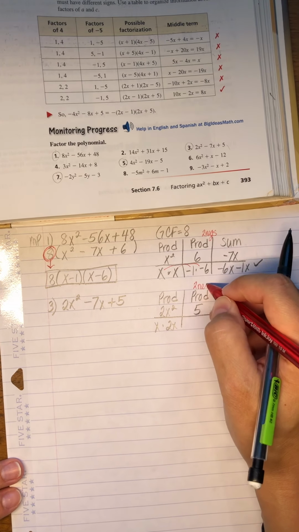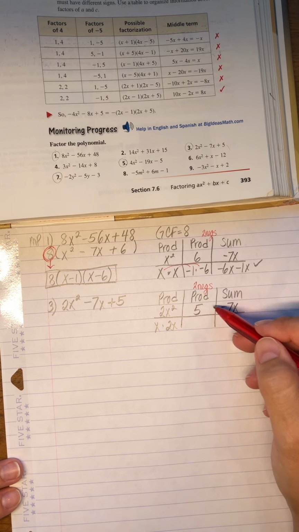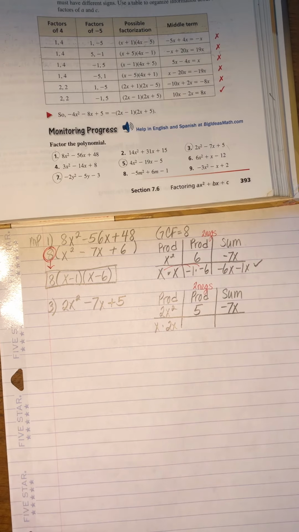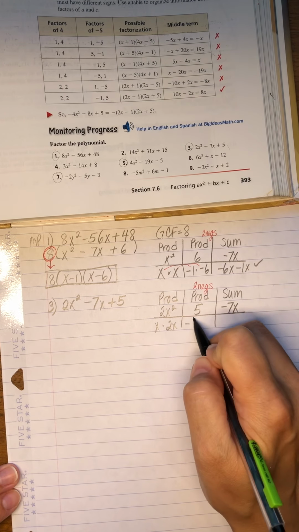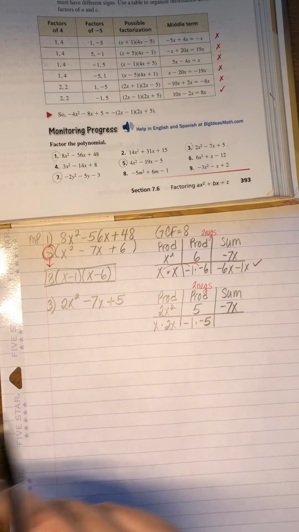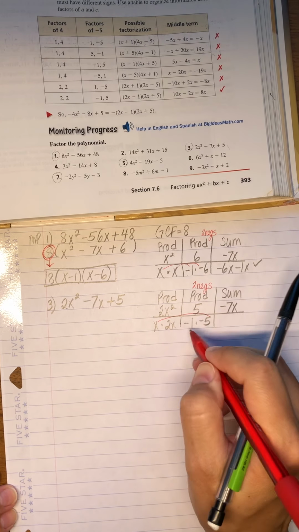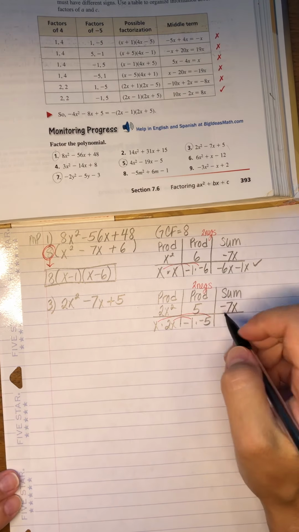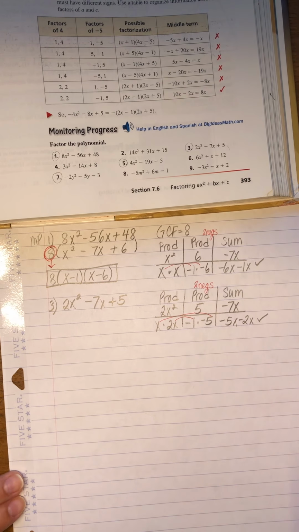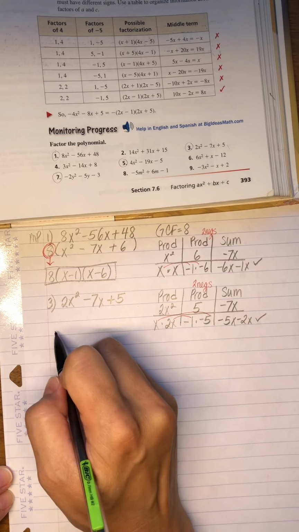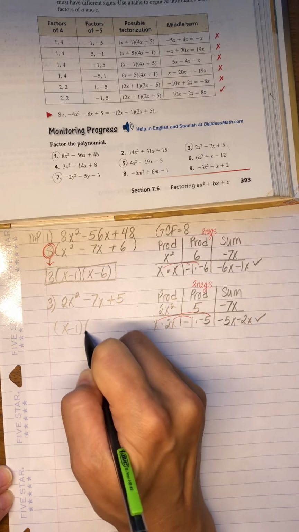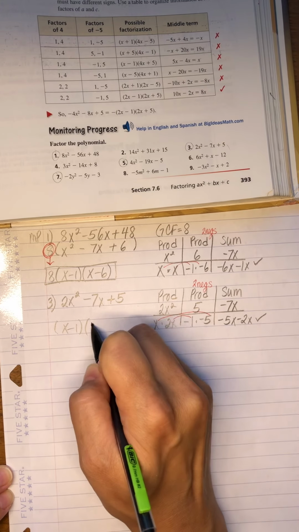I'm going to again need 2 negative numbers here to get a negative sum but a positive product. If it's -1 and -5, let's see. Outers would be -5x. Inners would be -2x. And that does give me -7x. So let's write our answer. We have x minus 1 times 2x minus 5.